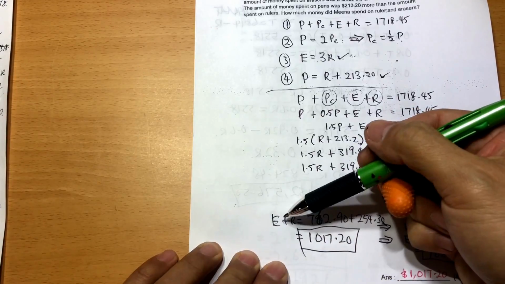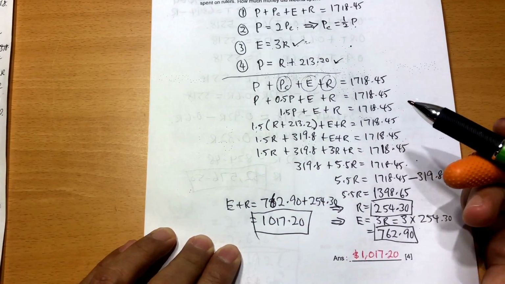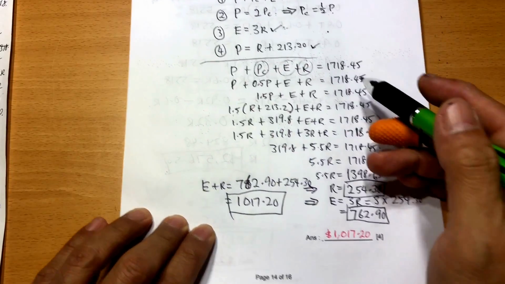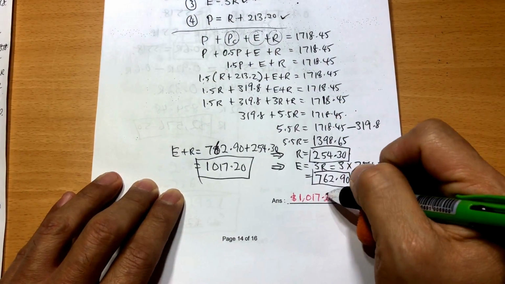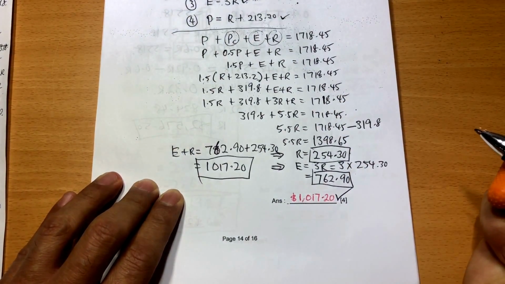The amount spent on erasers and rulers is 1017.20. And let's double check the answer for that, 1017.20, and that's correct.